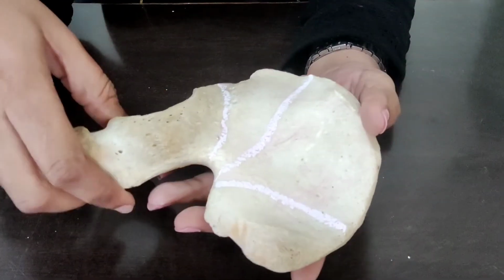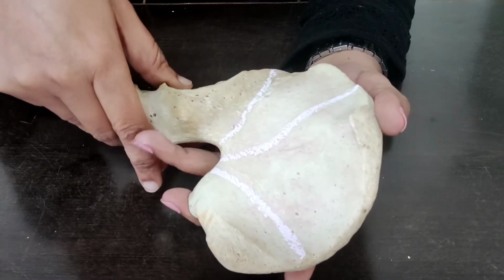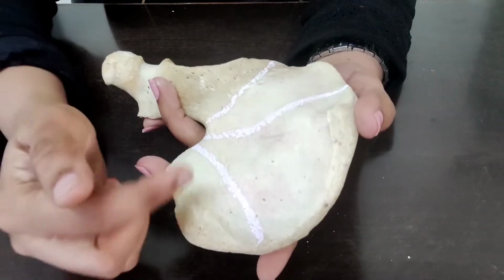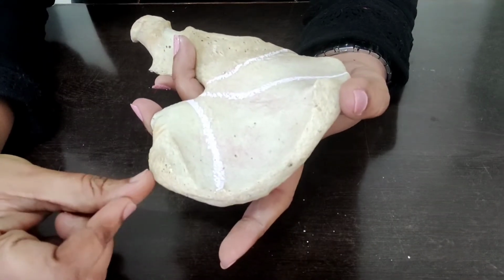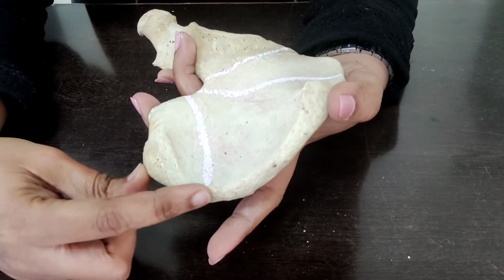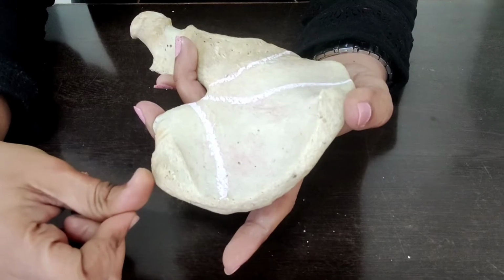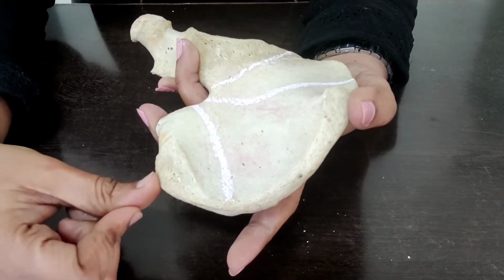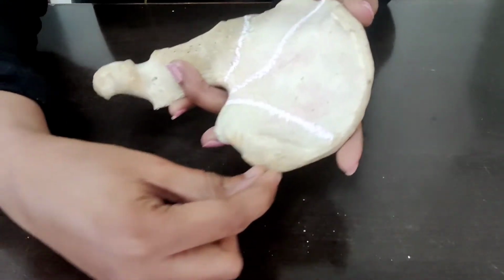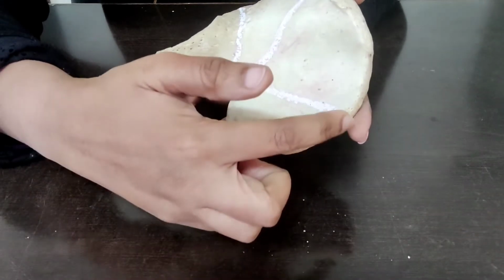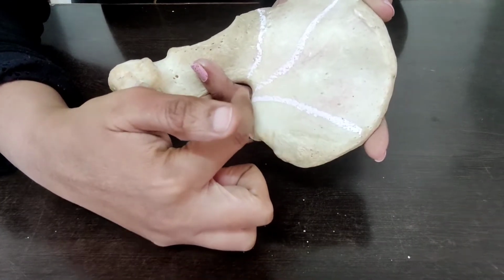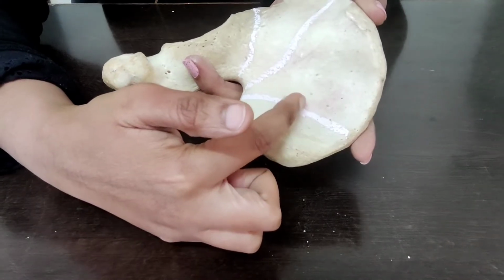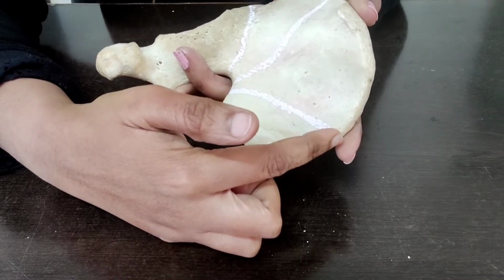So on the gluteal surface we have three gluteal lines. First is the posterior gluteal line extending from 5 cm anterior to the posterior superior iliac spine. So this is the posterior superior iliac spine. From here up to 5 cm anterior to this, we draw this line up to the greater sciatic notch. This is the posterior gluteal line.